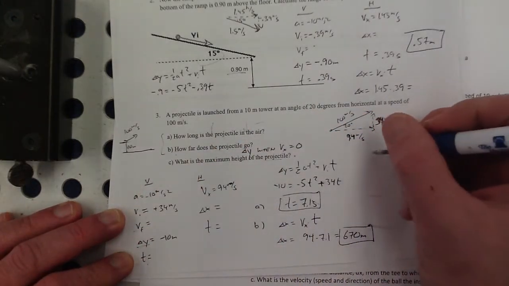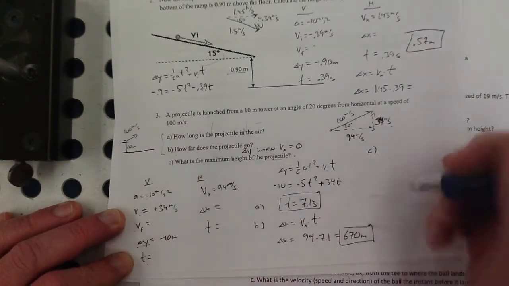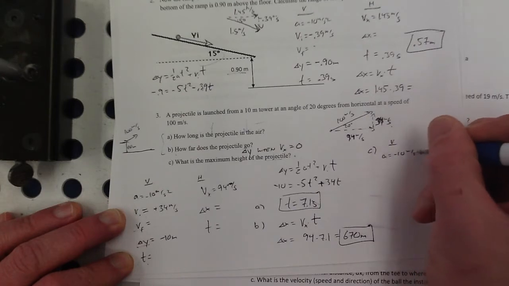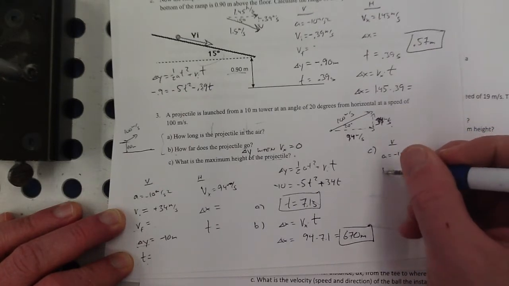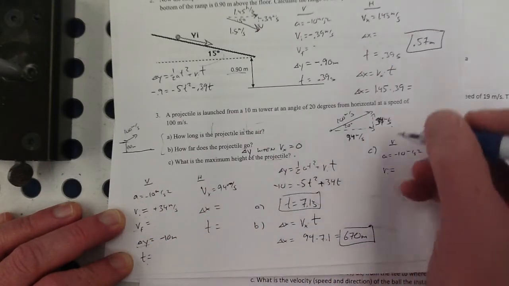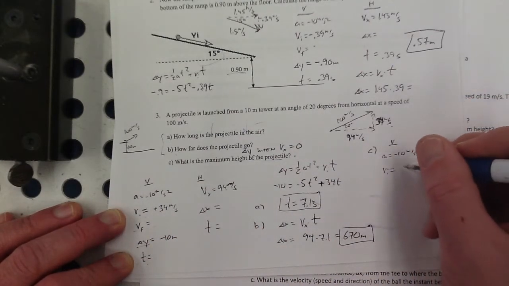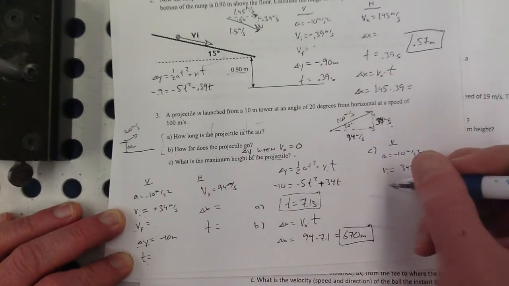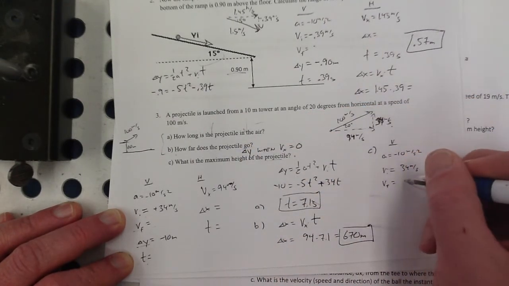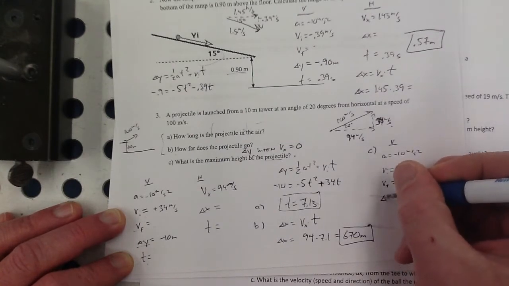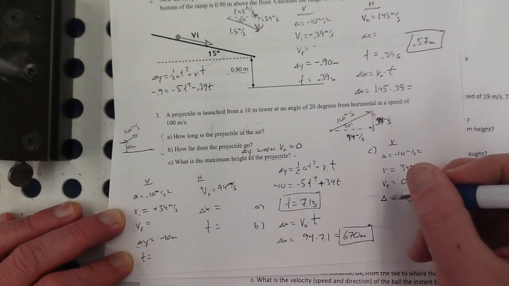So for part C, we just have to redo the vertical part. Acceleration is still negative 10. The initial vertical velocity doesn't change. That's still 34 meters per second. The final velocity, we're going to set that equal to 0 because I'm looking for that max height, and I want to find the delta y.